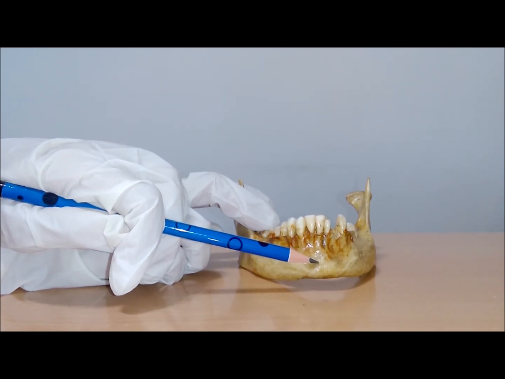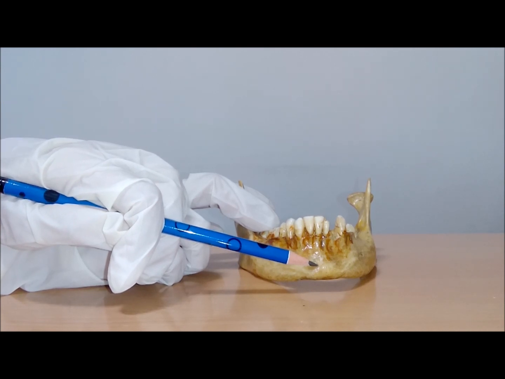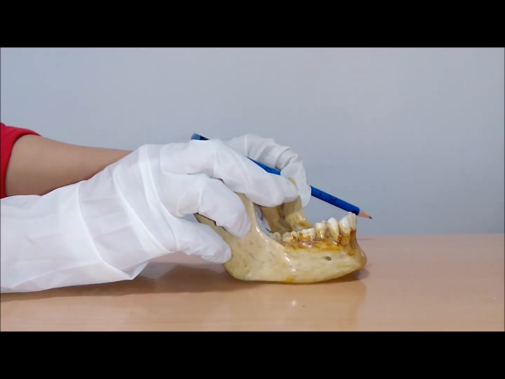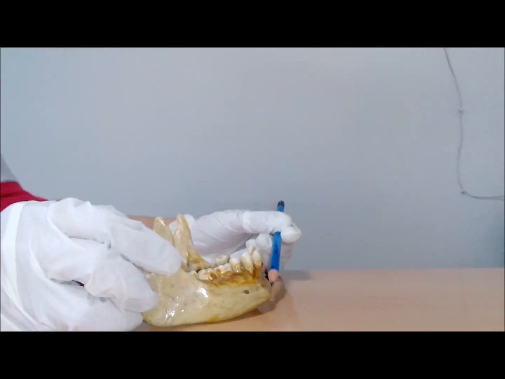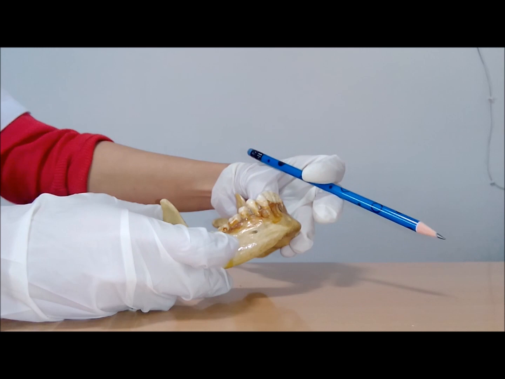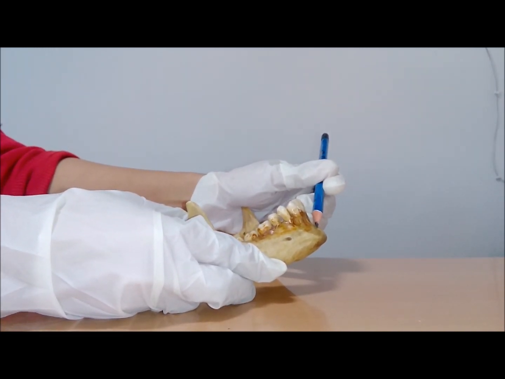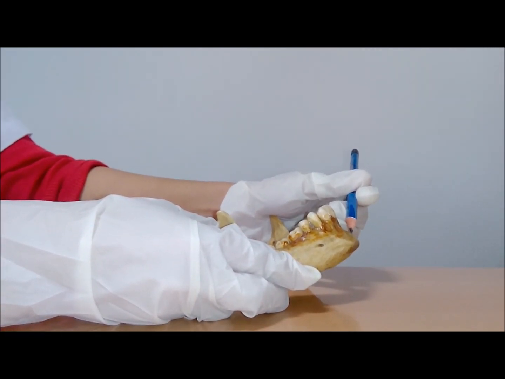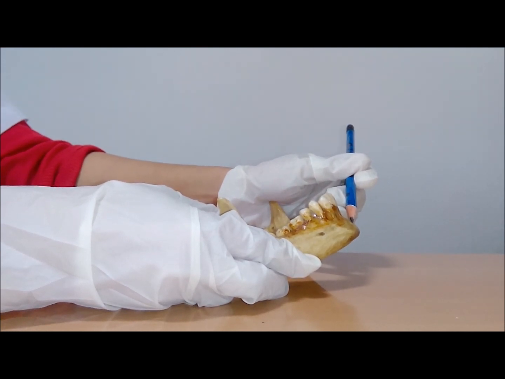Then we come to the Pogonion point. I think you will be able to appreciate the Pogonion point more in the lateral view. So, I will just turn the mandible a little. So, here the most prominent point on the anterior surface of the mandible is the Pogonion. This is the bony chin in the midline. The most prominent part here is the Pogonion.